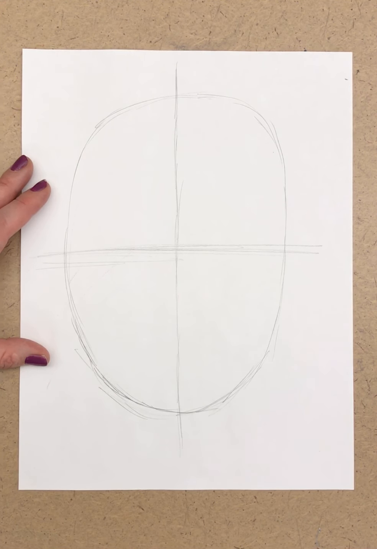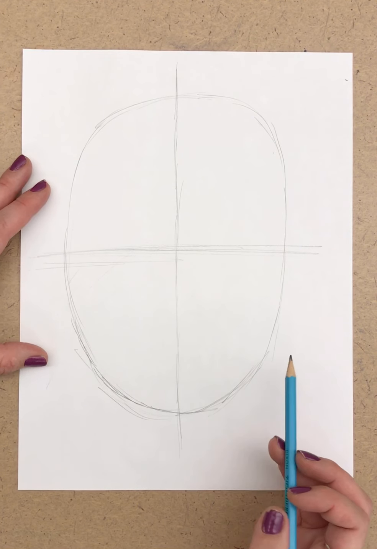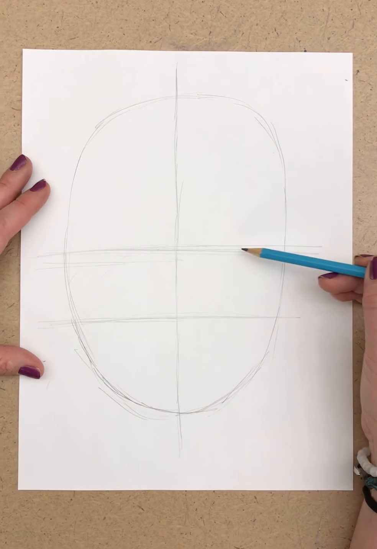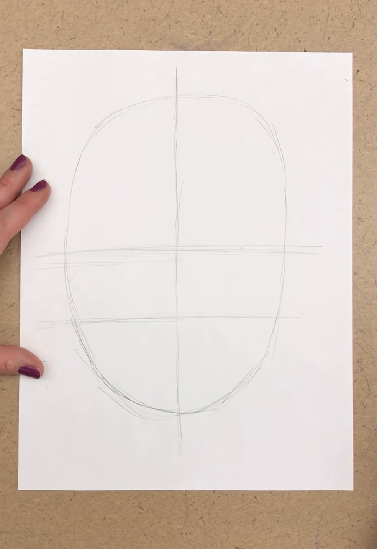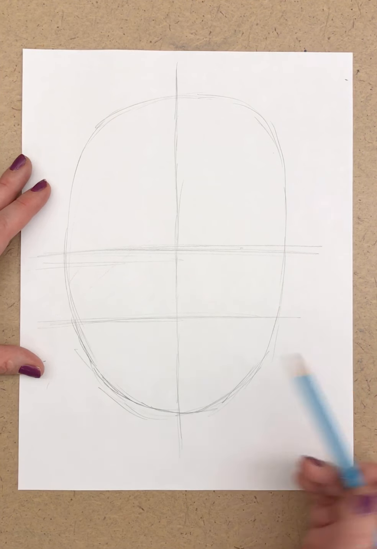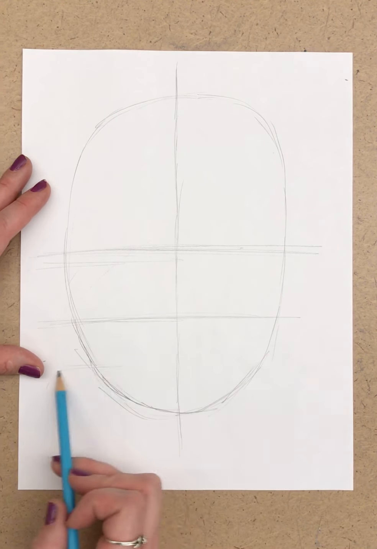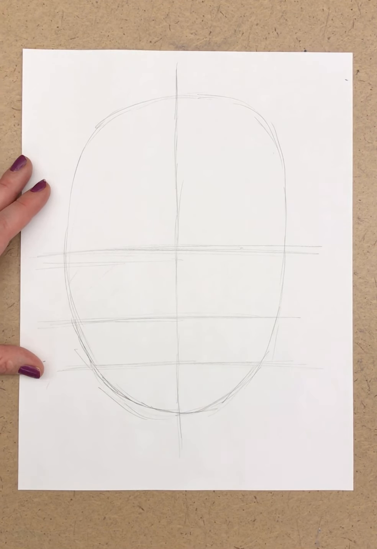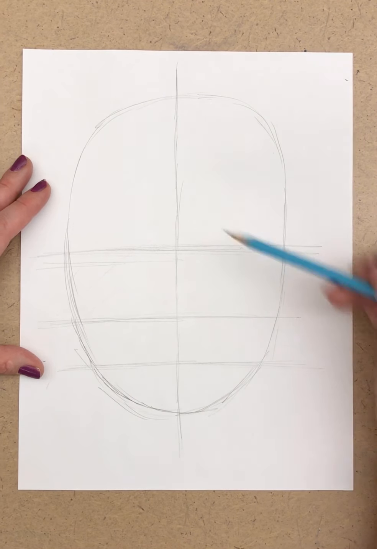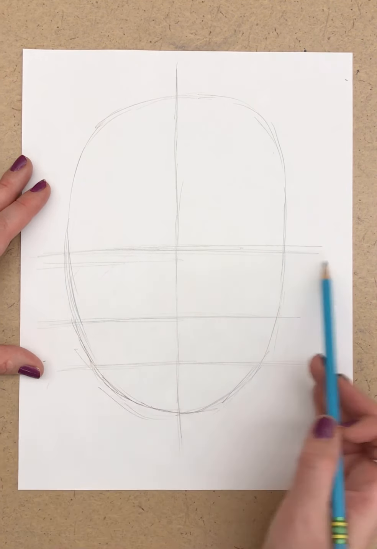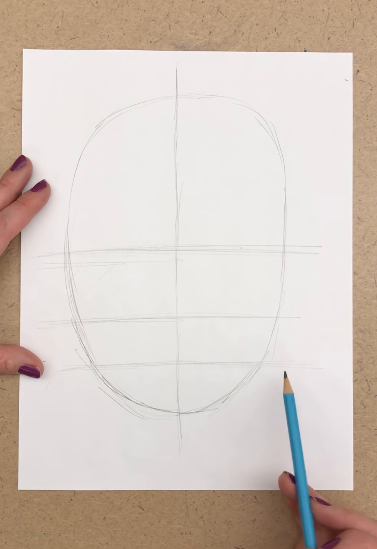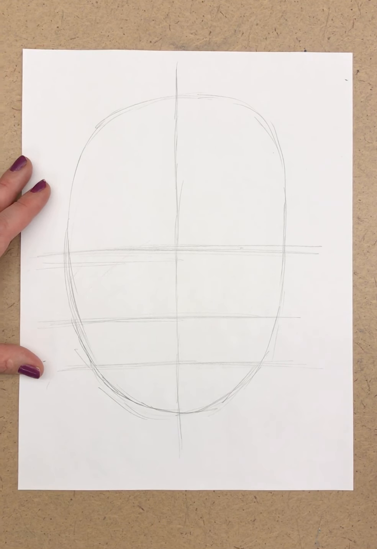And then the nose, right? The bottom of the nose is going to fall halfway in between the eye line and the chin line. And then the bottom of the lip is going to fall halfway between the nose line and the chin line. So we take a look: our face is cut down the middle. We have a line for our eyes, a line for our nose, and finally a line for our mouth.